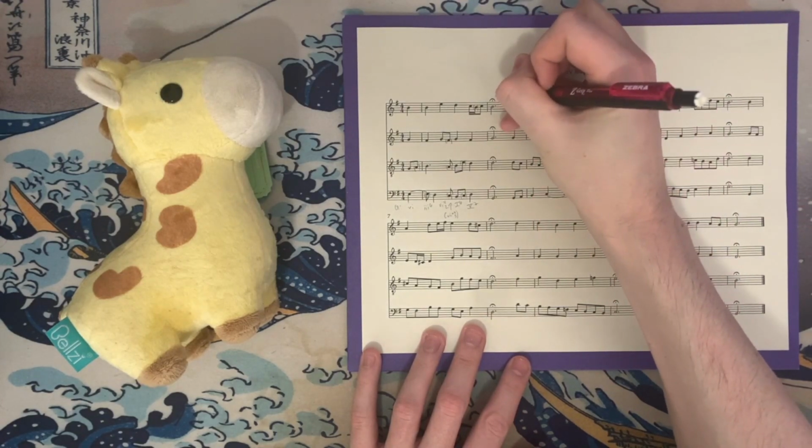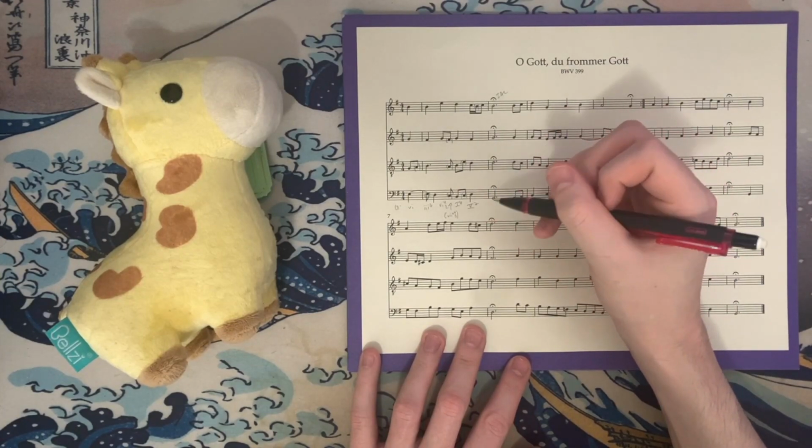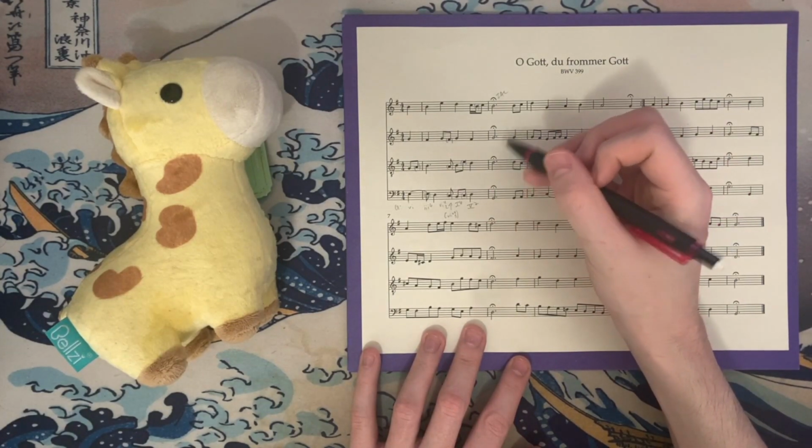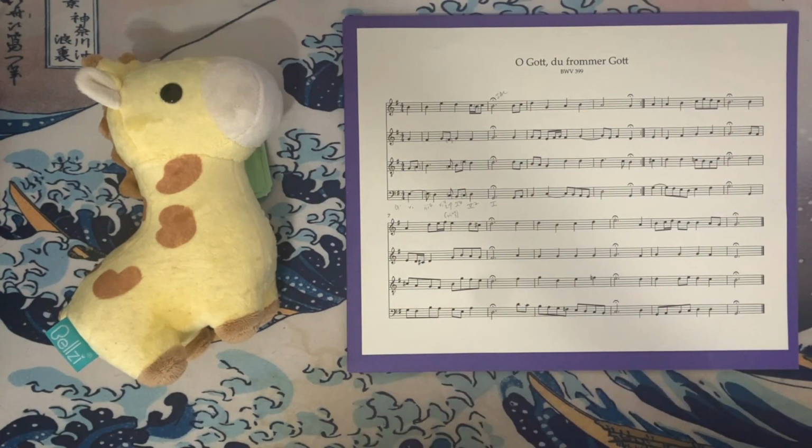Then our phrase ends with an imperfect authentic cadence in the key of G major, where we end with our tonic G, D, G, and B, which happens to be in root position.